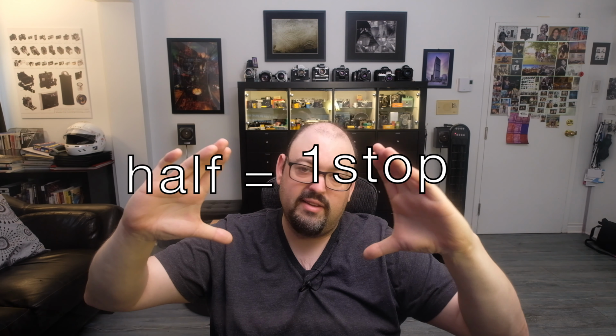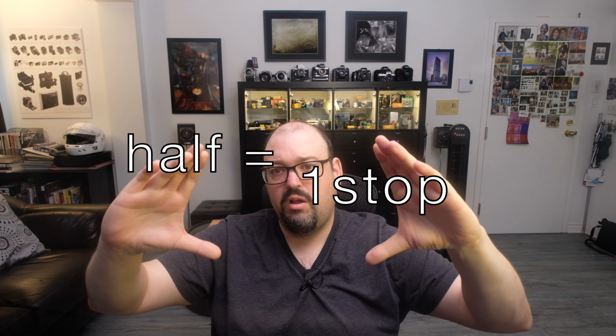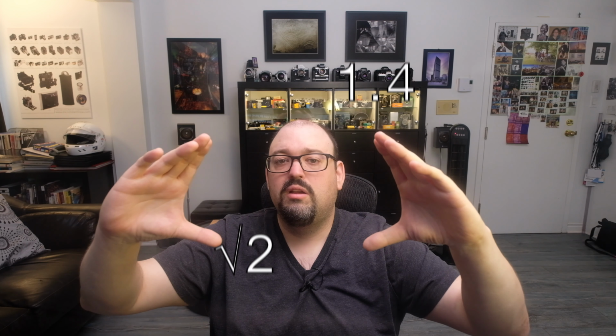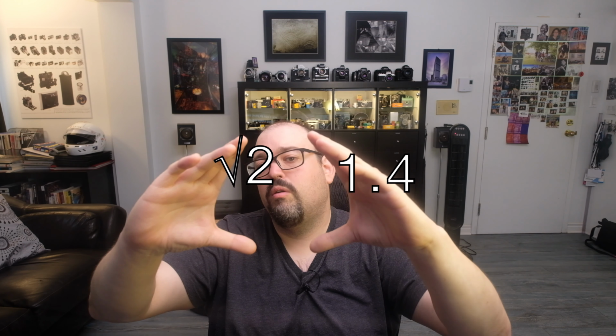See where I'm going? So at f1, we have a really big aperture. Now if we want half of the light getting into the camera, of course, it's not going to be 2 times smaller. The diameter is going to be 1.4 times smaller. If we go 2 times smaller, then we will have 2 stops difference. We will have the quarter of the light getting into the camera.